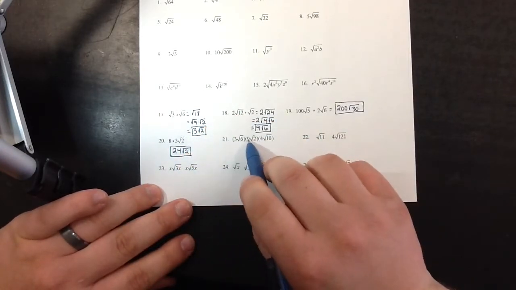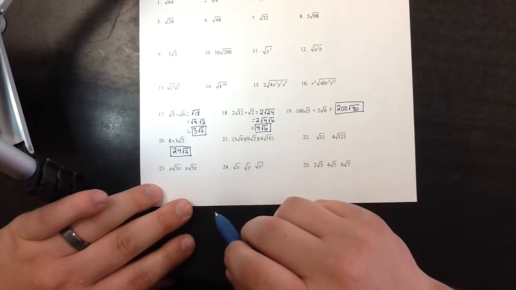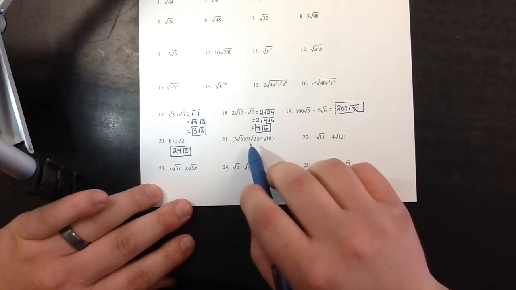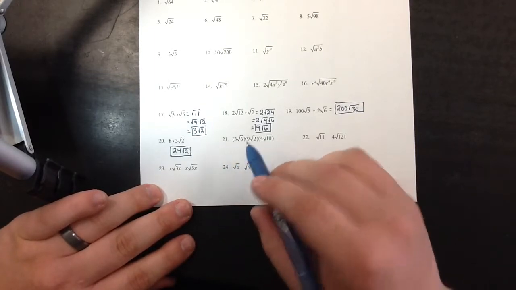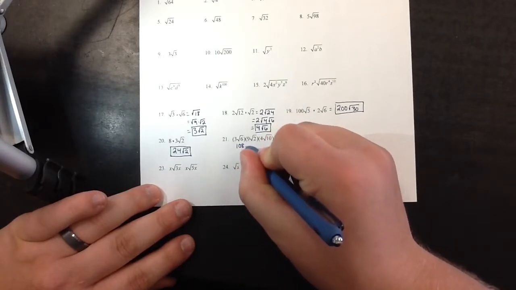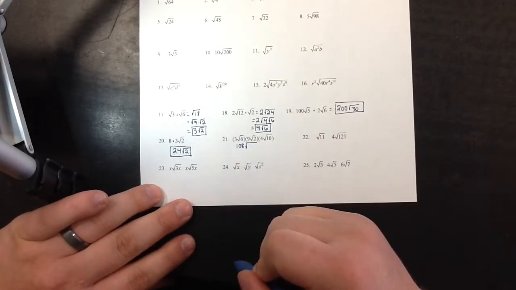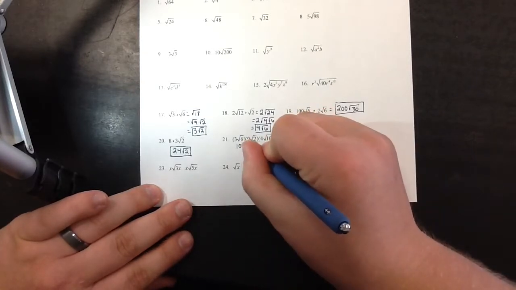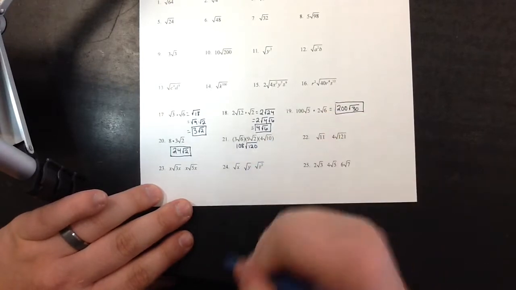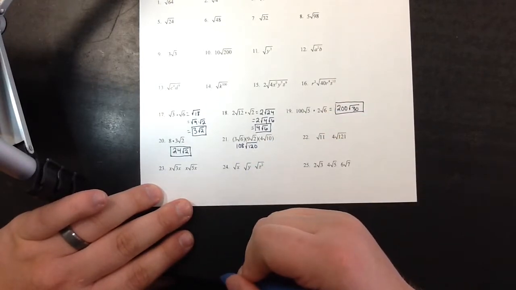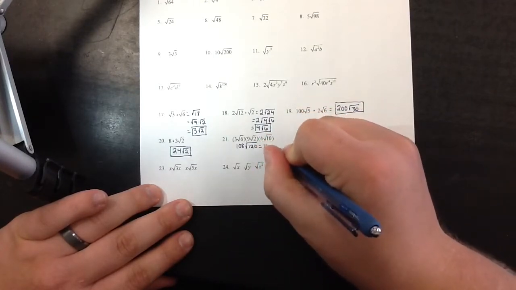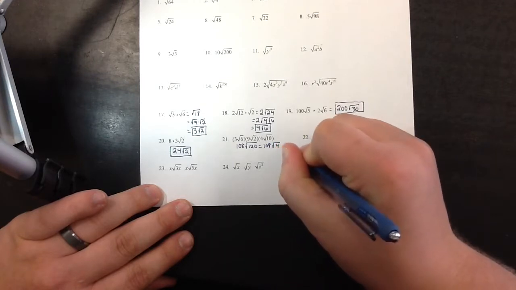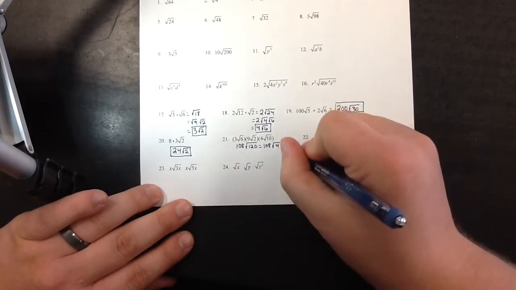For 21, now we have 3 terms being multiplied together. But outsides still get multiplied together, insides also. So 3 times 9 times 4 is 108, and that's outside of my radical. 6 times 2 times 10 is 120, and then I'm going to split up 120 into perfect squares. Even though it's a pretty big number, the biggest perfect square that goes into it is 4. And then times the square root of 30.